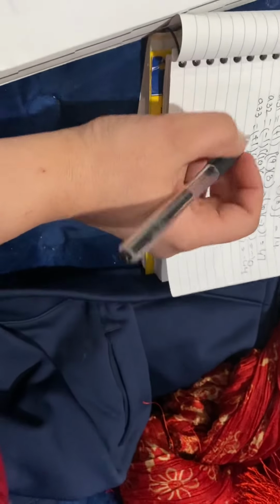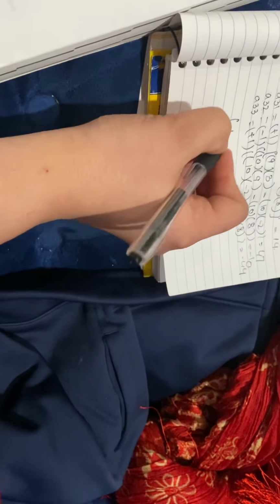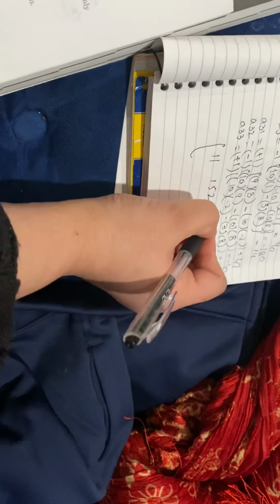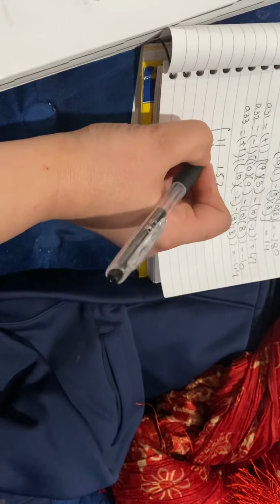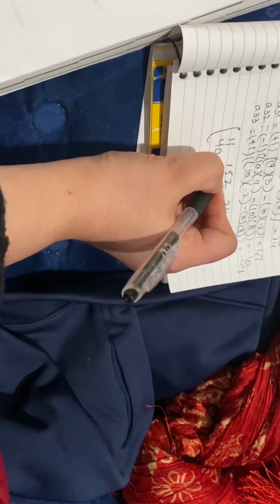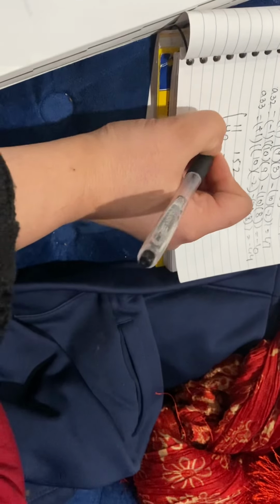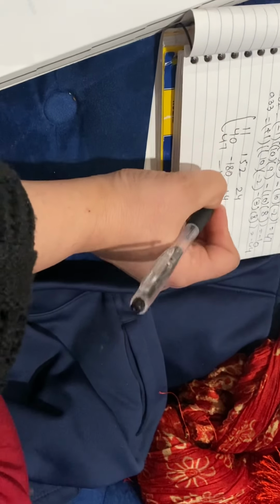So the cofactor matrix is 11 152 24, and then 40 minus 180 14, and then 47 minus 10 minus 44. So that is the cofactor matrix.